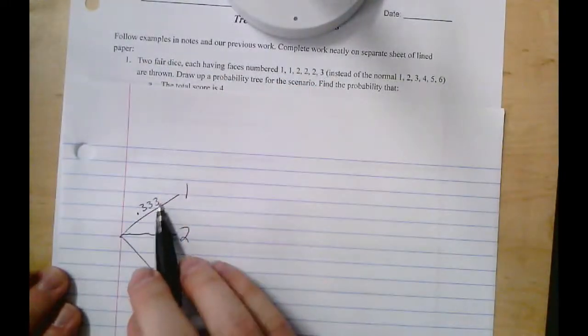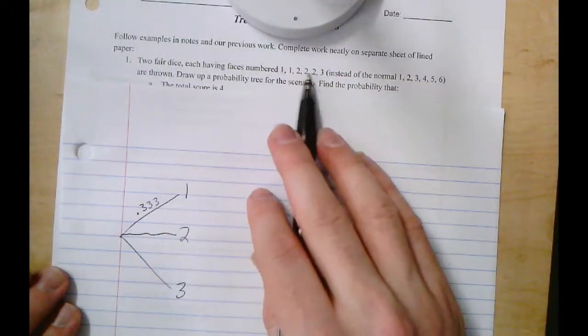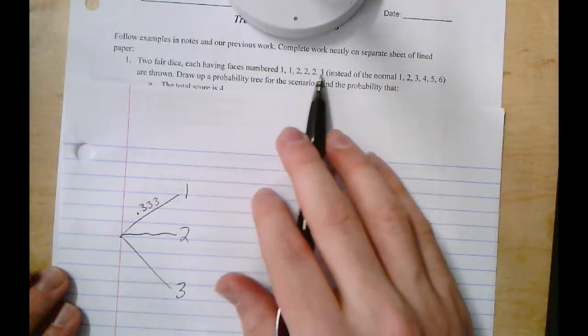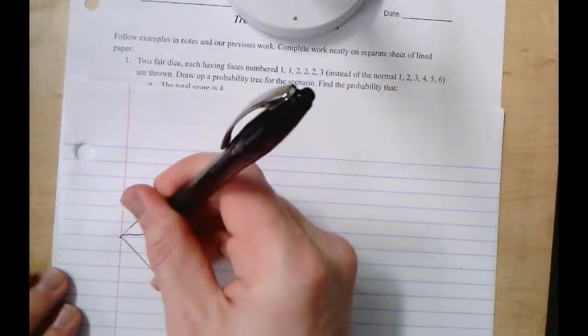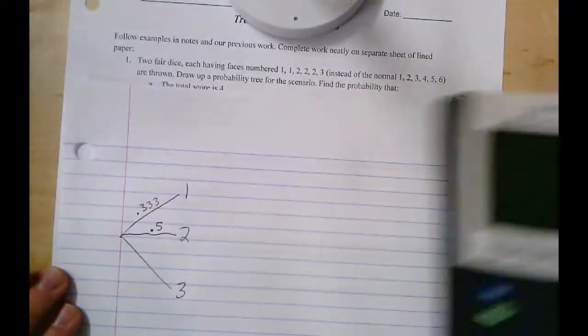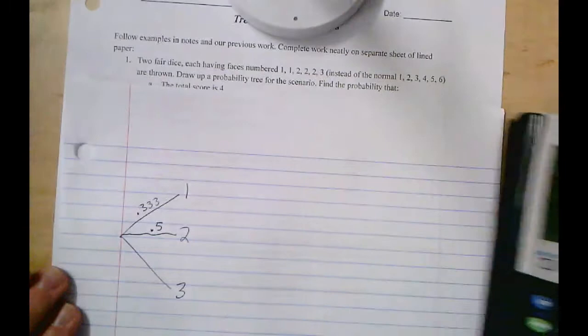Remember, I'm using 3 significant figures here. The probability of getting a 2, we've got 3 2s out of 6 total sides it could land on. 3 divided by 6 is just 1/2, so we got 0.5 probability of landing a 2. Again, there are 3 2s out of 6 total sides. 0.5.